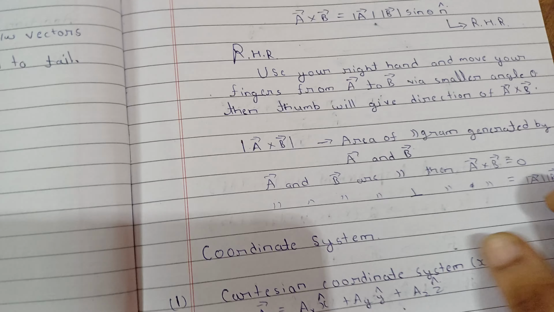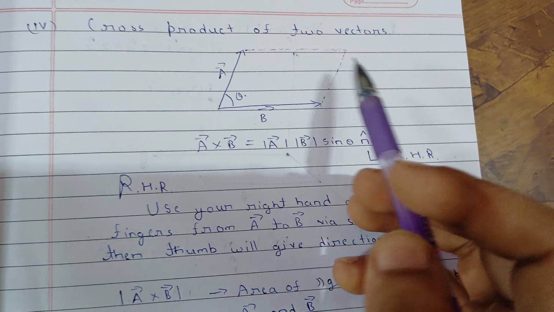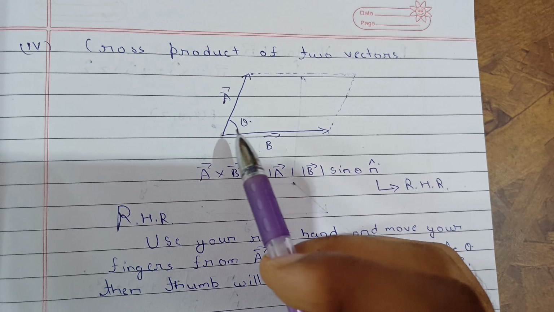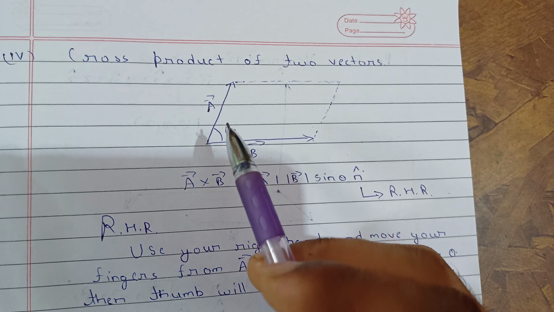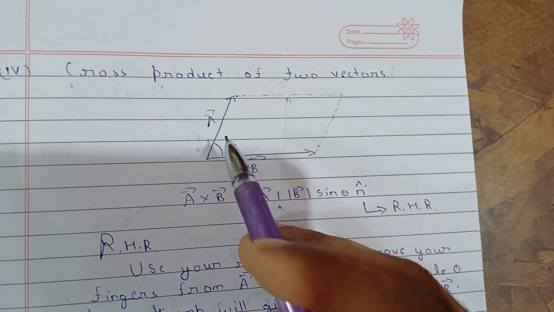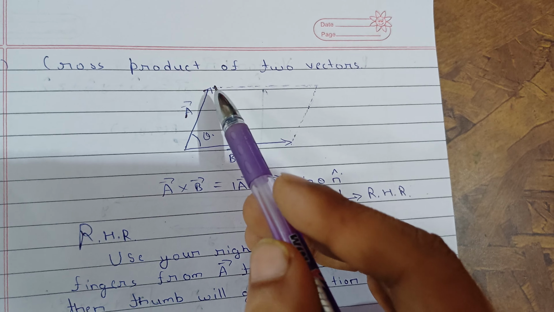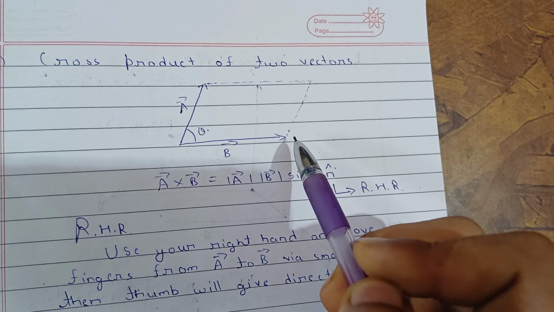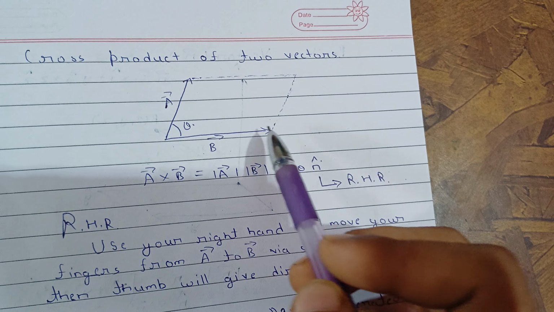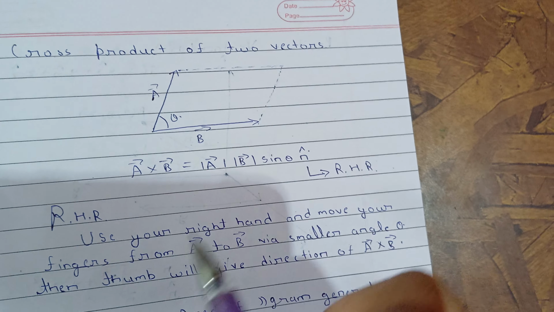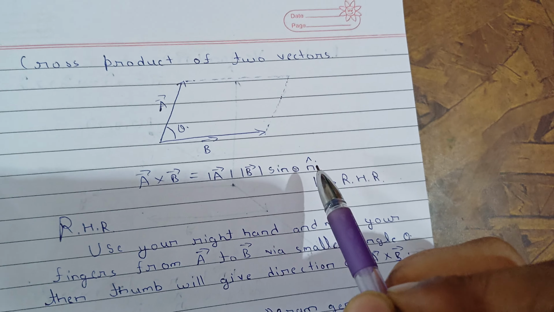Now the fourth one is the cross product of two vectors. The cross product will give you a vector in result, and that vector is perpendicular to the other two vectors. This is nothing but the vertical projection, A sin theta, multiplied with the B magnitude, will give you the cross product. So A sin theta multiplied by B, or B sin theta multiplied by A, will give you the magnitude of this vector A cross B, and the direction is n cap.